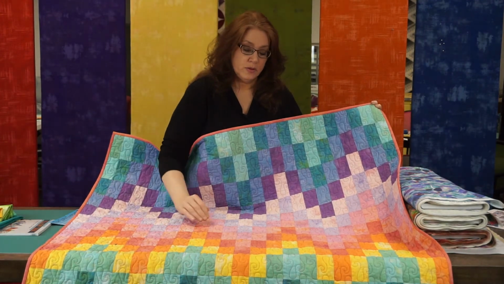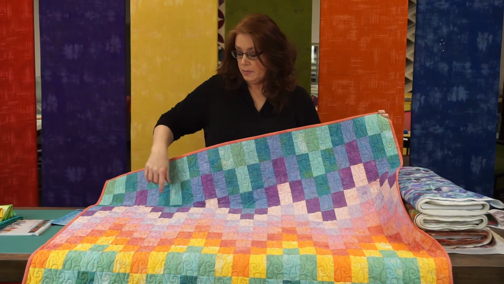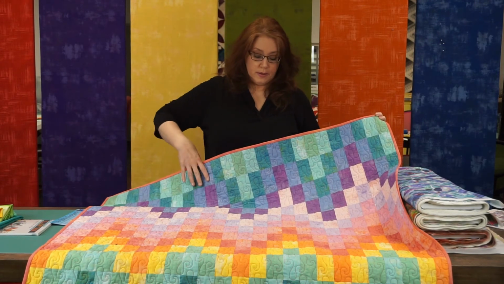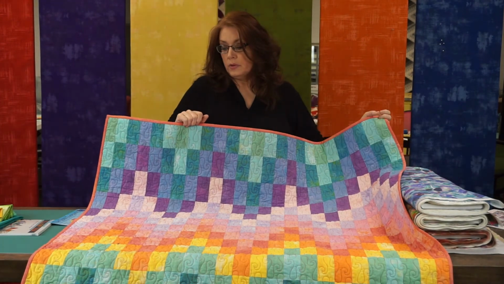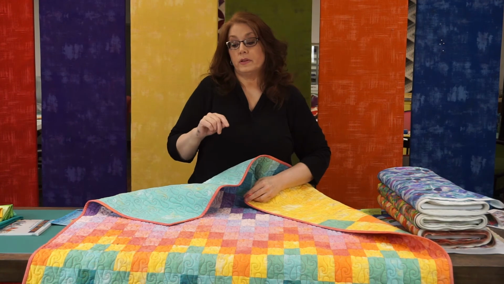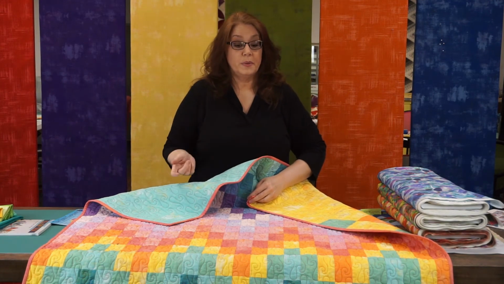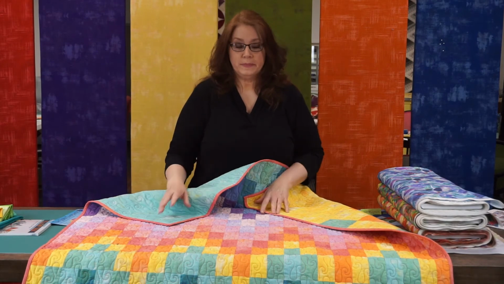You can see it almost blends together where you lose the pattern of the Bargello, where here in the purple it's a little bit more dominant. So that's the beauty of working with Grunge fabrics, is that it comes in so many colors that you can blend your fabrics beautifully.